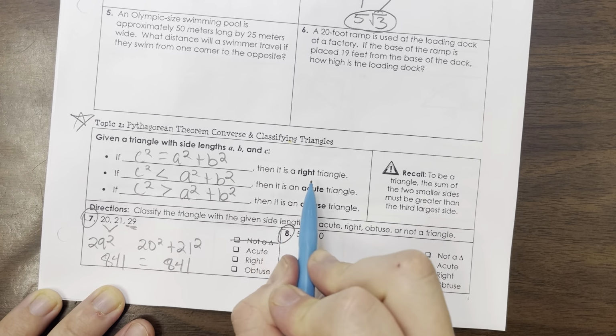Okay, over here, our longest side is 10. Okay, is 5 plus 9 greater than 10? Yes, because this is 14. So we know we have a true triangle. Let's just see what kind. So the longest side is your hypotenuse, so that is c squared. Let's see how that compares to a squared plus b squared.